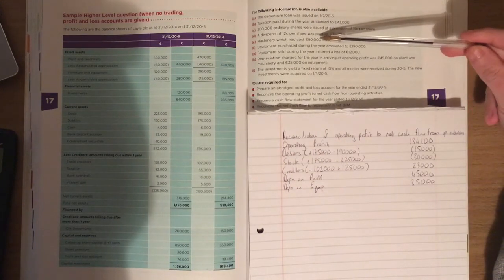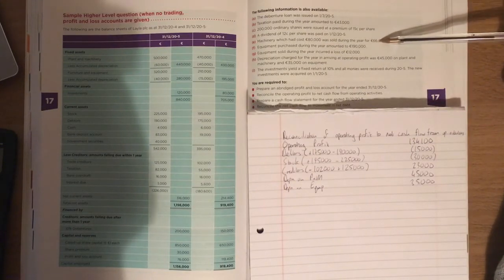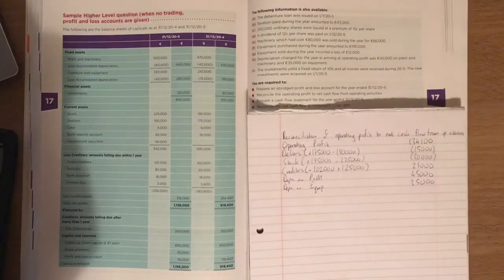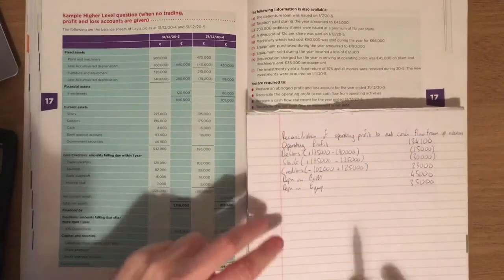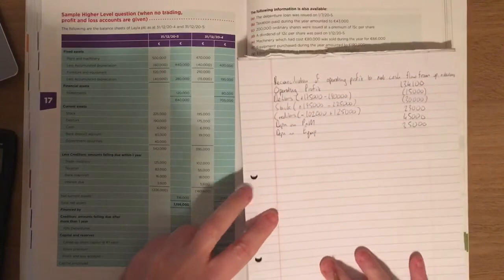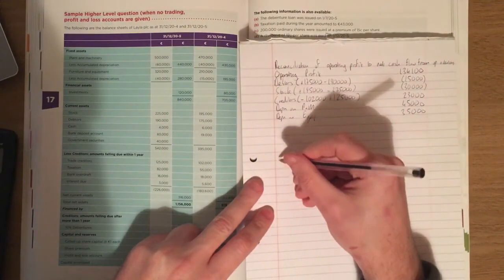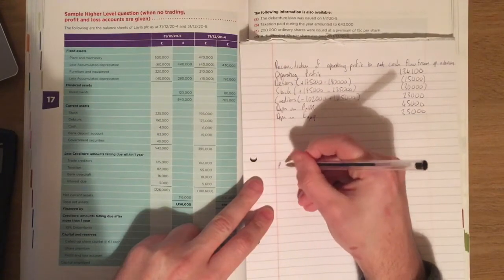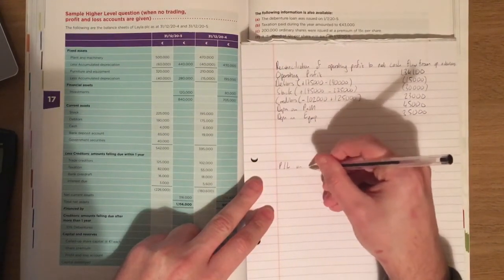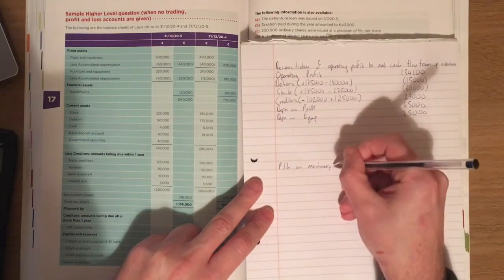Yeah, so machinery which cost 80 was sold during the year for 66. So I need to figure out, is there a profit or a loss on that? Okay, so let's just figure that out then. Let me give myself a little bit more space. So, profit or loss on machinery.